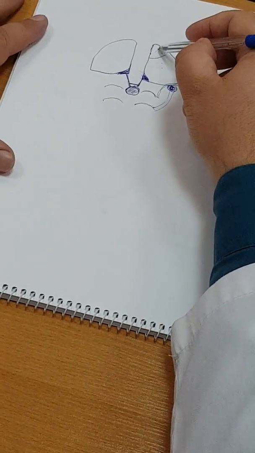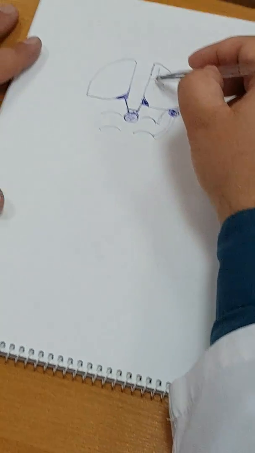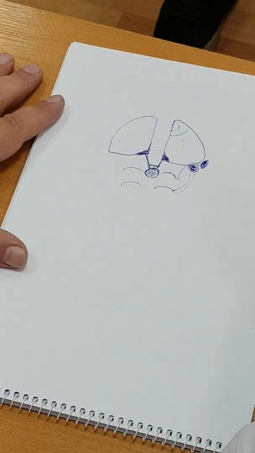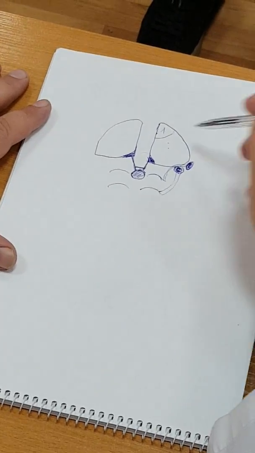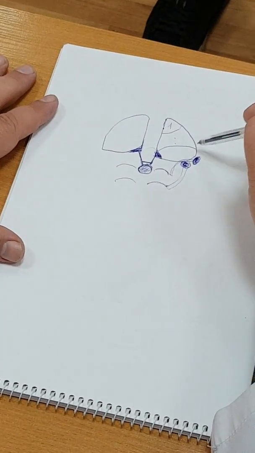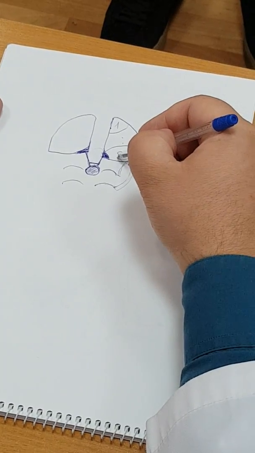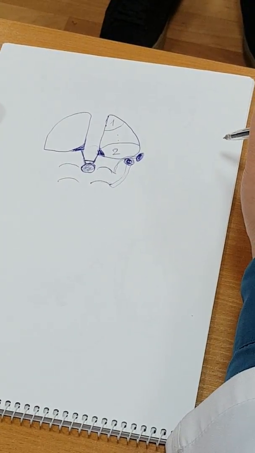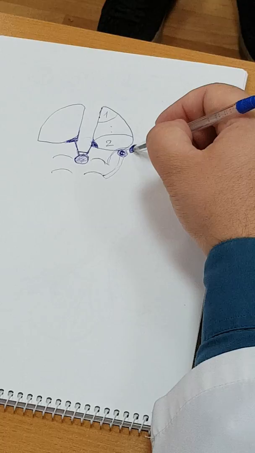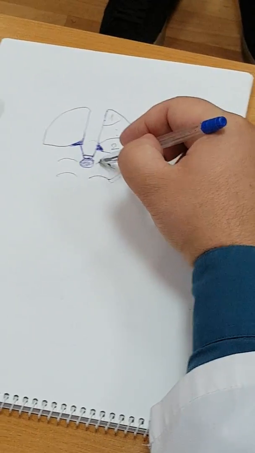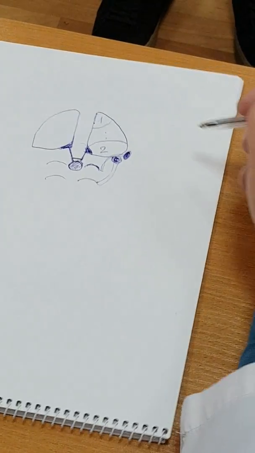Anterior nuclei of thalamus in the anterior tubercle, that is the subcortical olfactory center. Posterior nuclei, and it is the widest part of the thalamus, pulvinar. Here it is visual nuclei, subcortical visual center, together with lateral geniculate body and together with superior colliculus.